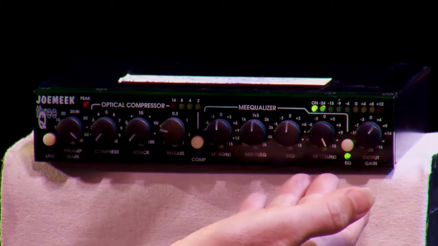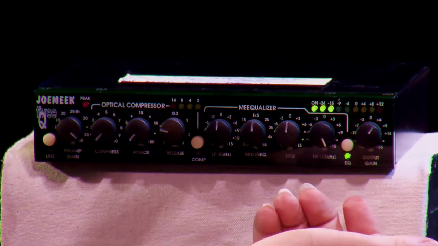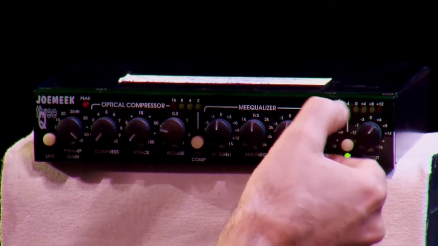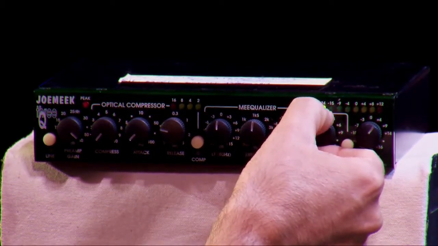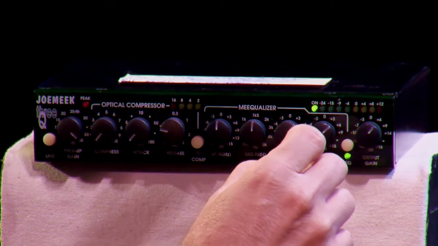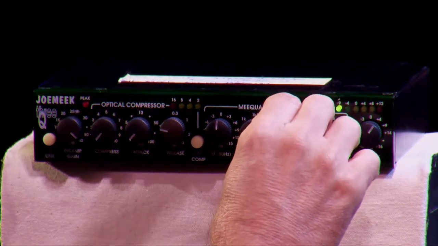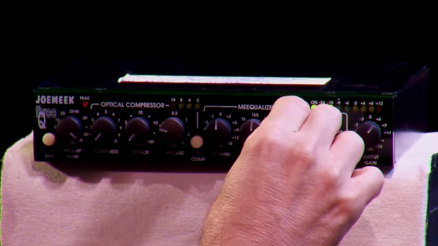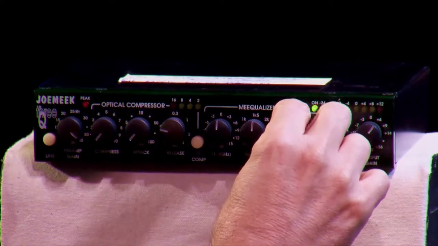This is maxed out right now. Obviously, I'm doing that just to demonstrate. So I'm going to take it down. We don't probably need it that loud. And mid frequencies, maybe I'll boost those a little bit. I'll crank it all the way. Just hear what that sounds like. Here we go, all the way up, and now I'm bringing it down, down, down, and back to 0.